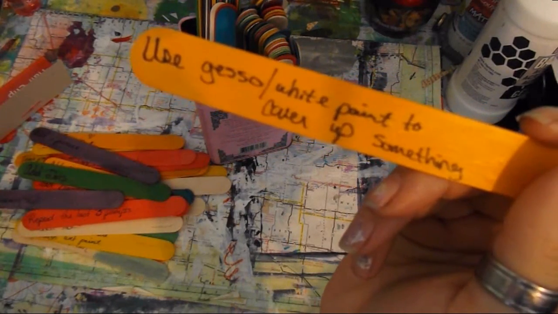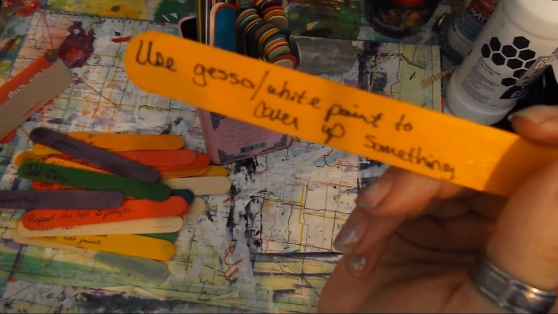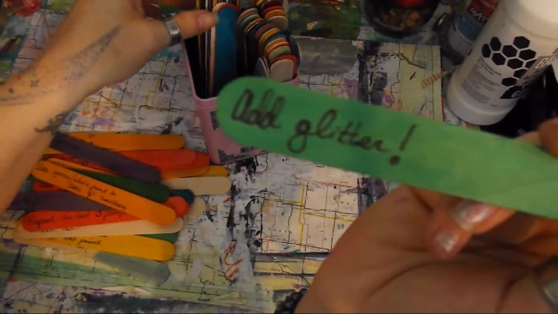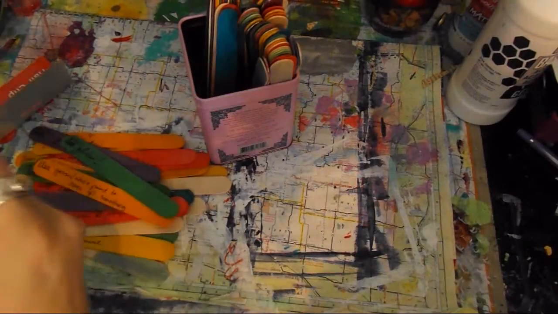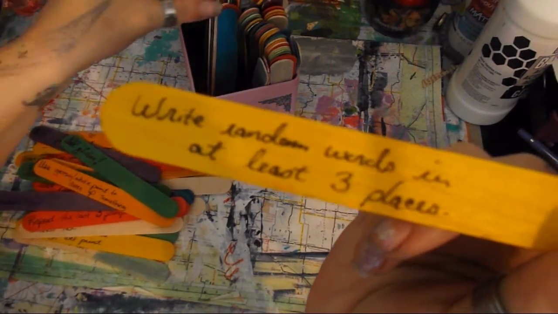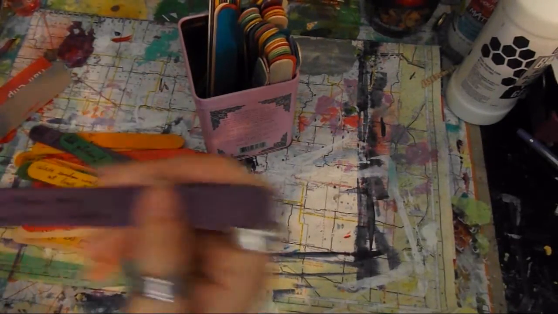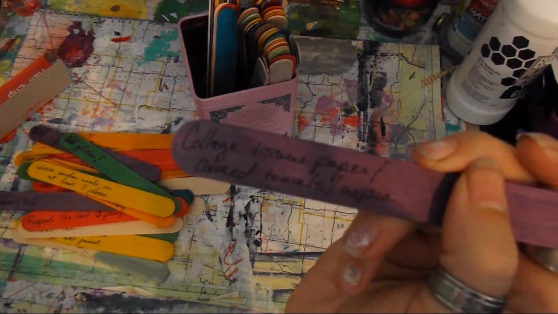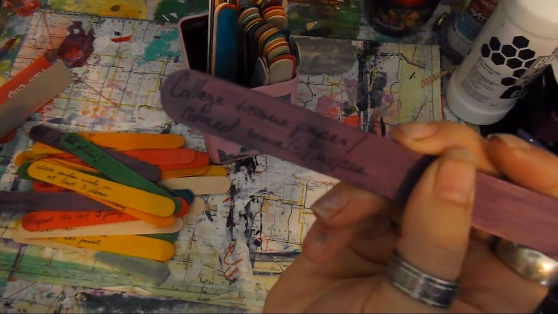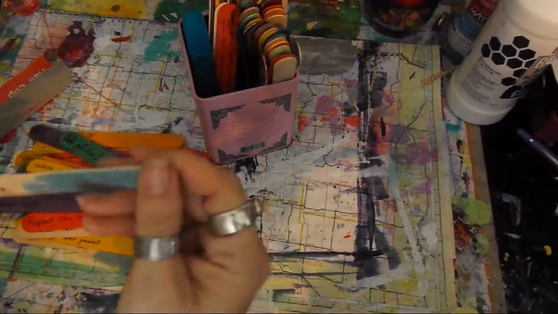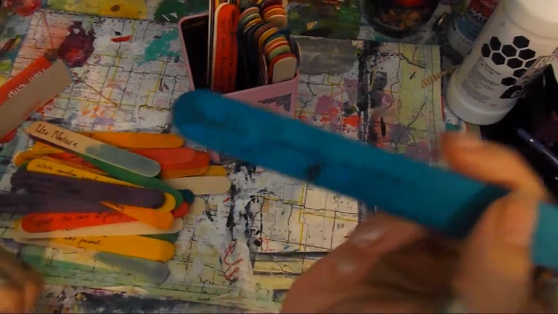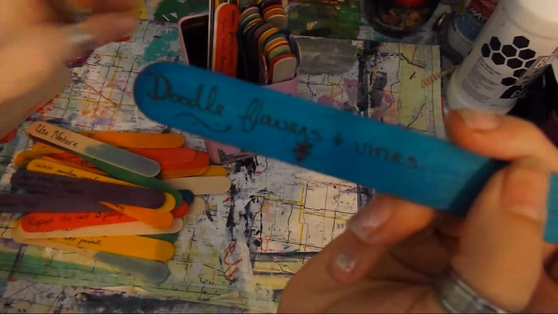Use gesso or white paint to cover up something. Add glitter. Write random words in at least 3 places. Collage tissue paper or colored towels or wipes that you use to wipe up stuff. Use nature. Doodle flowers and vines.